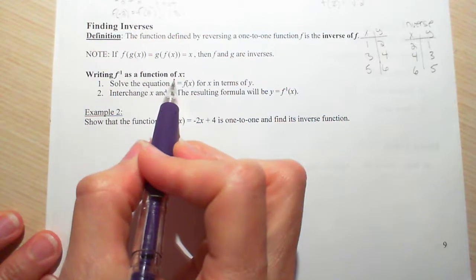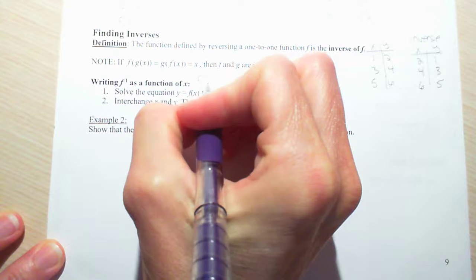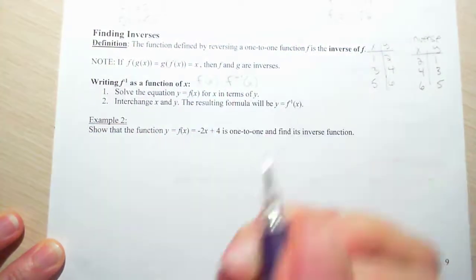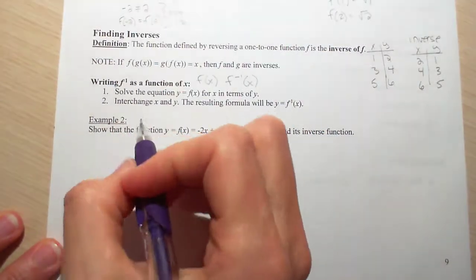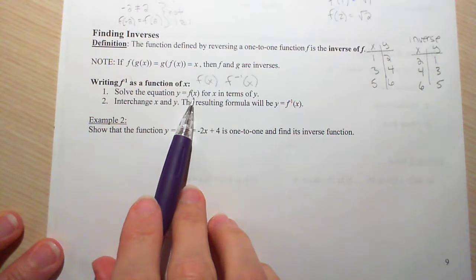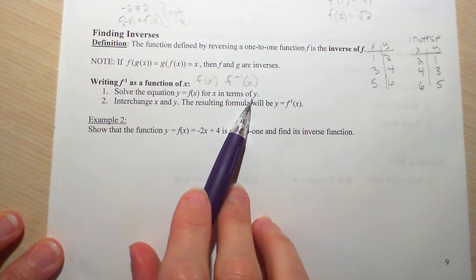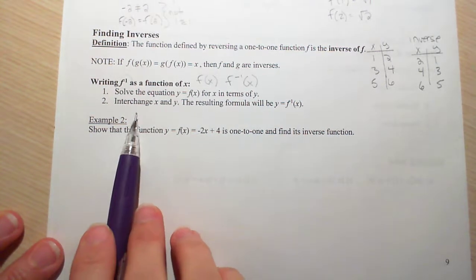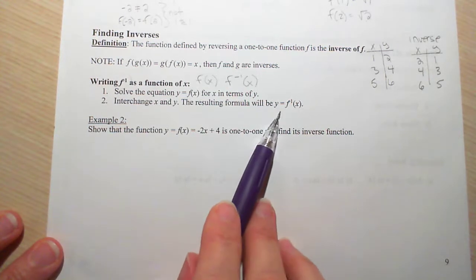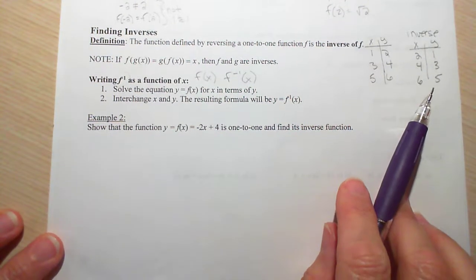Writing f inverse as a function of x. This is how you identify an inverse. So if this is your function, this is how you identify the inverse of the function. There are some steps. You did it in Algebra 2. Solve the equation y equals f of x for x in terms of y. That sounds really confusing, but once we do it, it won't be. Interchange x and y. The resulting equation will be f inverse. So think of this: x becomes y and y becomes x when you're doing this.